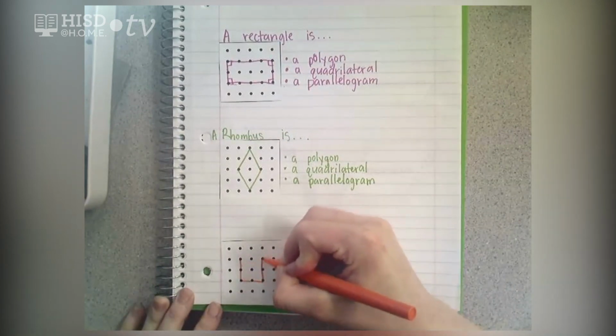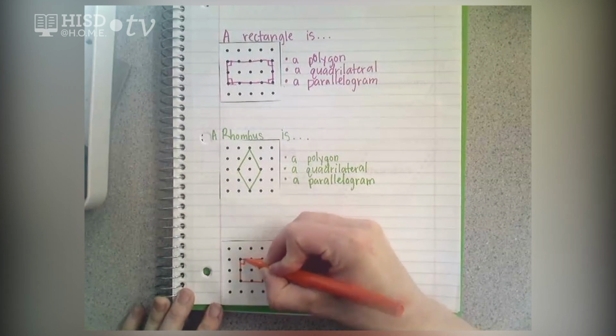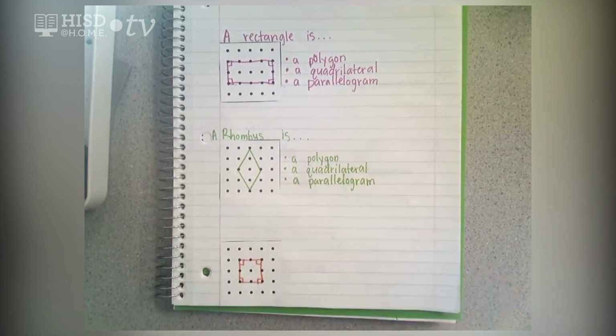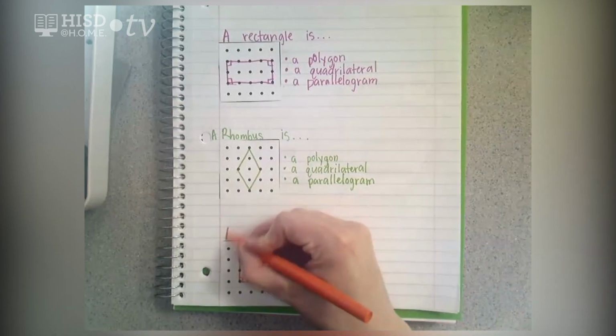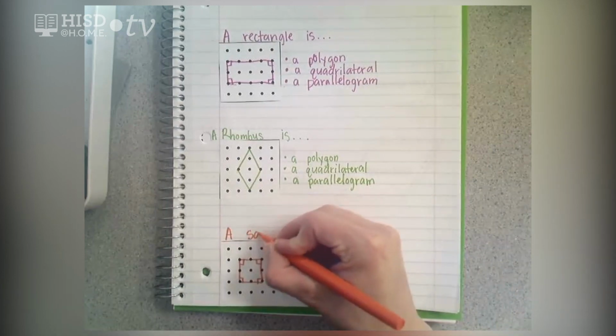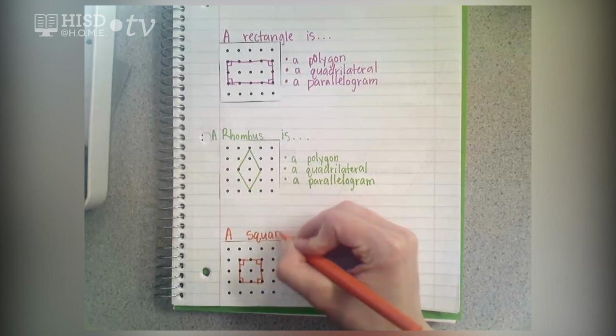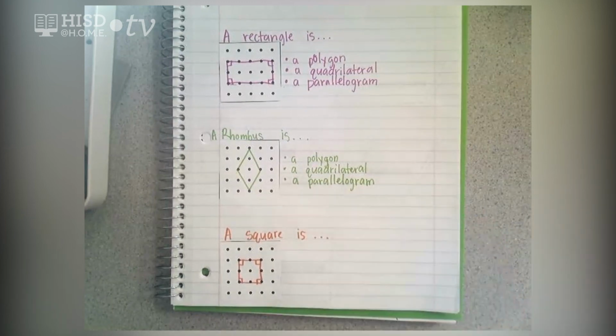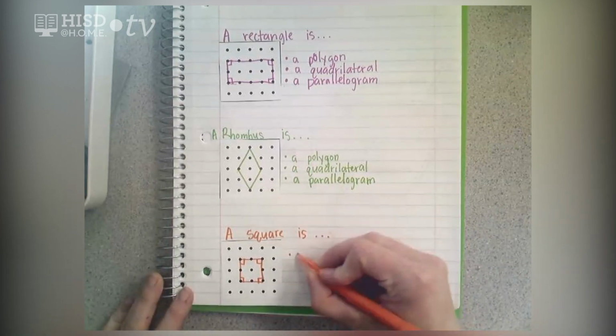Now a square also has these same size corners in all of them. A square is, and a lot of this stuff, you've been talking about these shapes since you were little, but you just haven't really gone over the specifics that make them different from other ones, and that they're quadrilaterals. A square is a polygon.